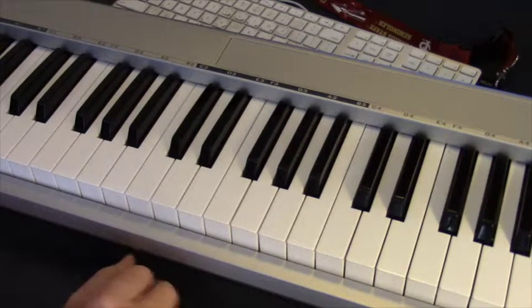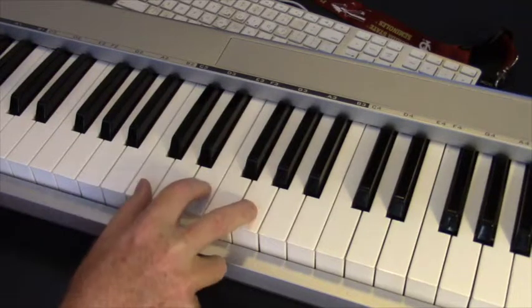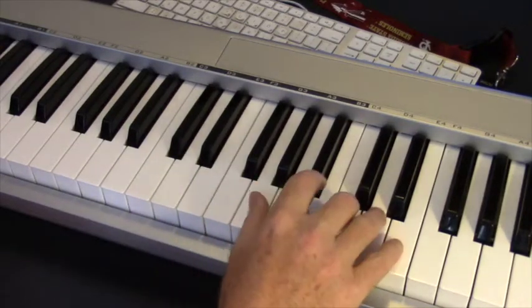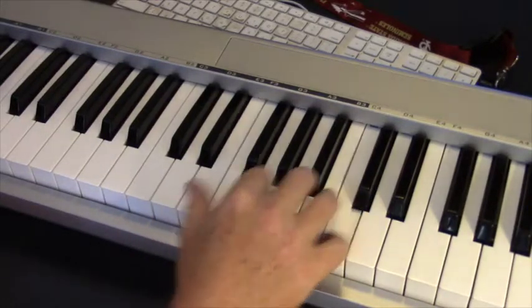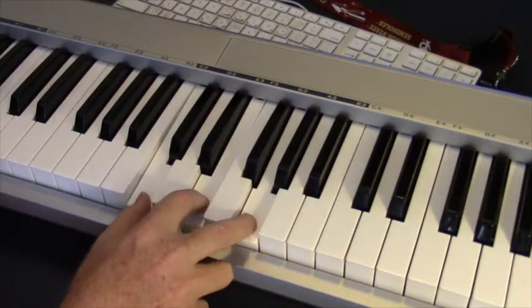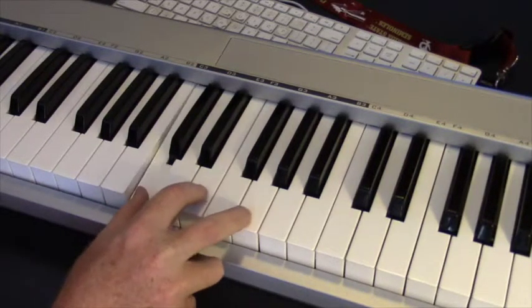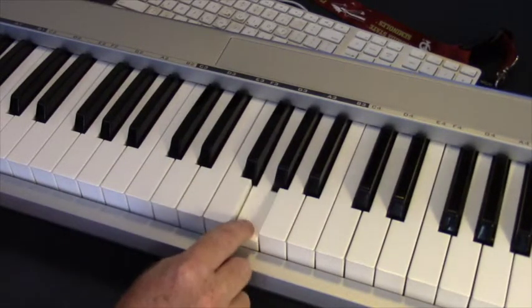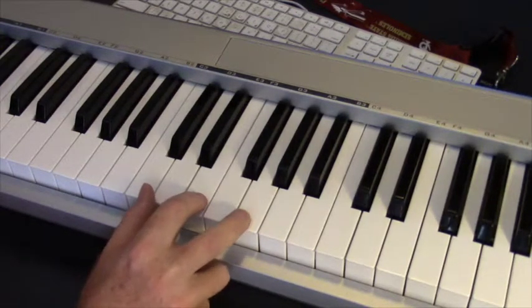Okay, now I want to go back to talking about the C major chord. This kind of C major chord I'm playing here is called a triad. There are other ways to play C major. Those are other shapes or inversions. But this is the most basic way to play the C major chord, and it's called a triad. You'll notice with a triad, it's a key, skip a key, skip a key, play a key. We're going to stick with our basic triad right now.